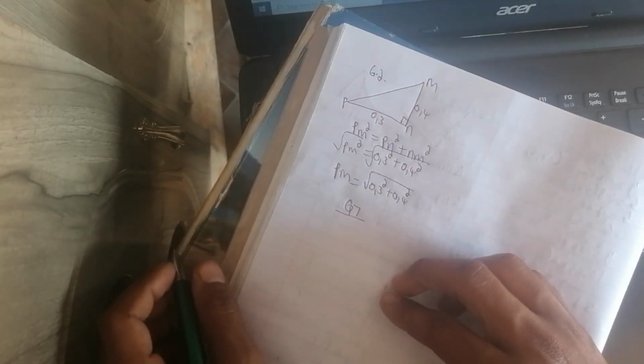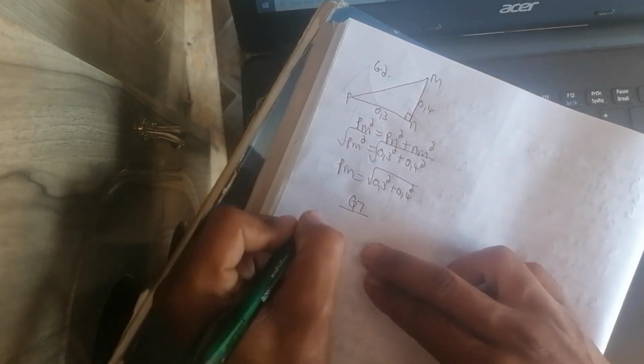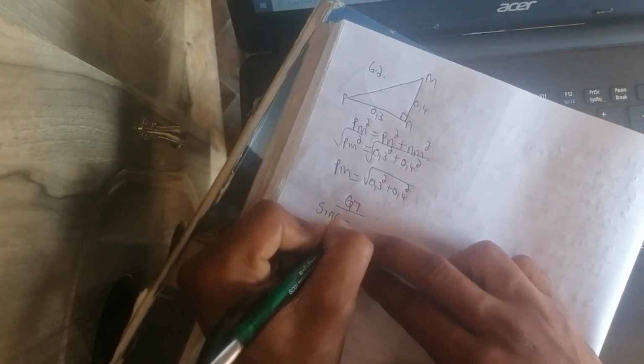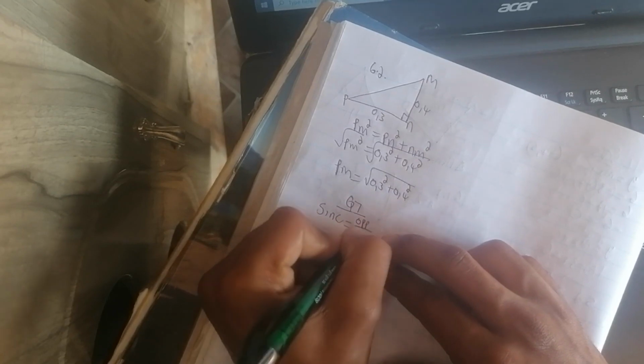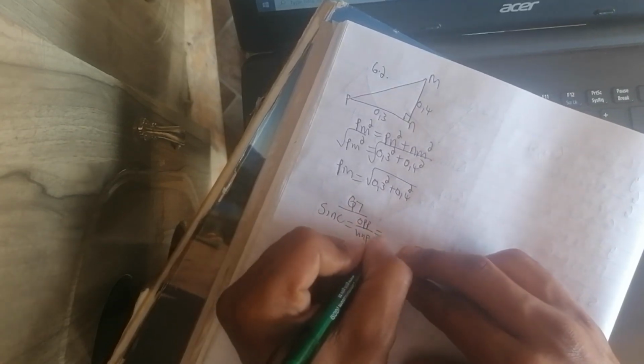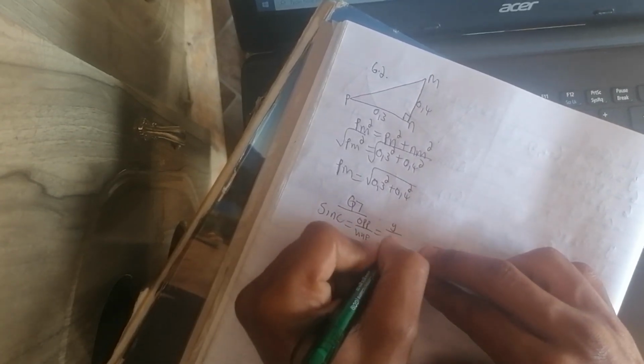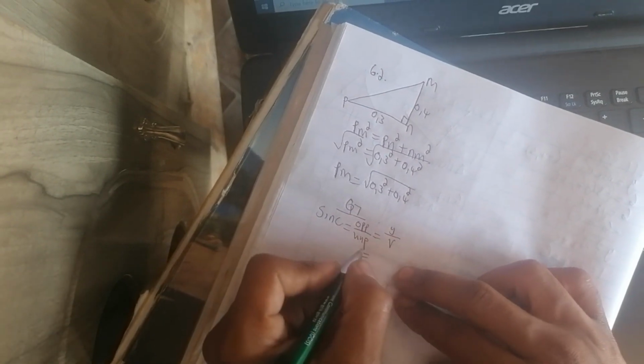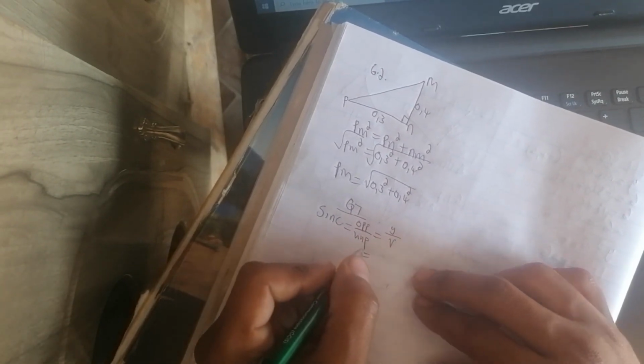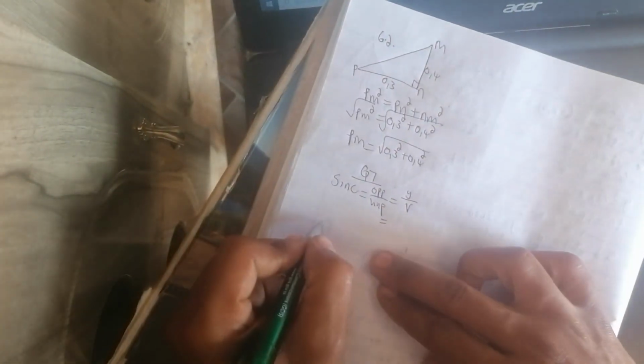In question 7, write down the trigonometric function sine, cos, and tan in terms of the given angles. Okay, write down the trigonometric functions sine C, cos B, and tan C. So sine C is opposite over the hypotenuse, which is y over r, sine of C, and this is what is provided to us.